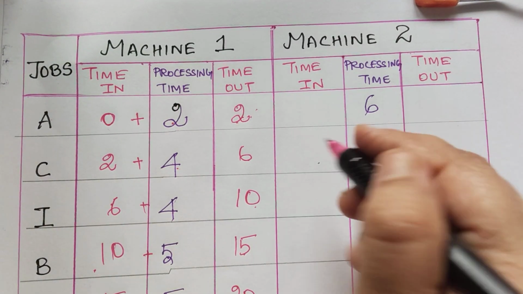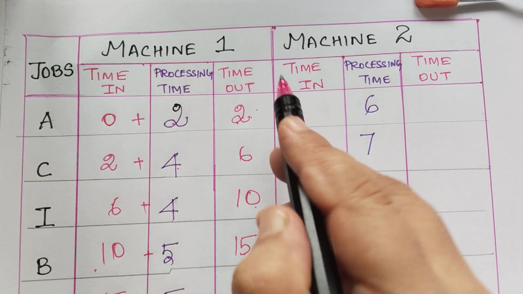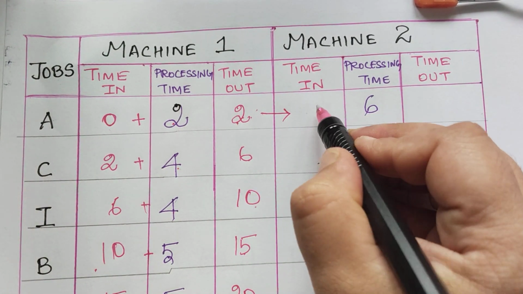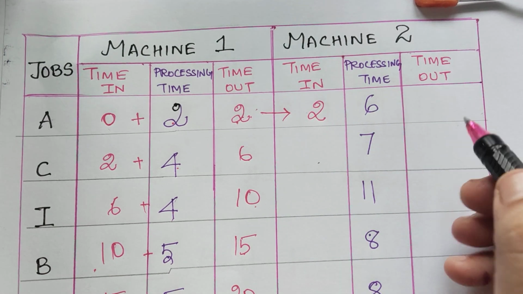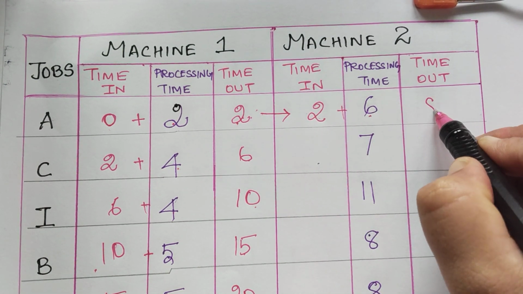For machine 2, always remember the time out for job A in machine 1, which is 2. That has to be written here as the time in. Now again the same process: 2 plus the processing time, so here it will be 8.